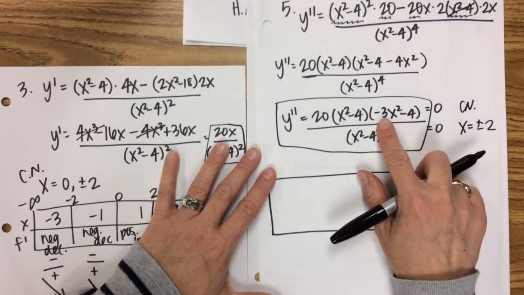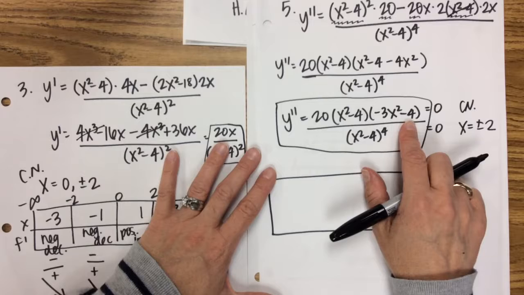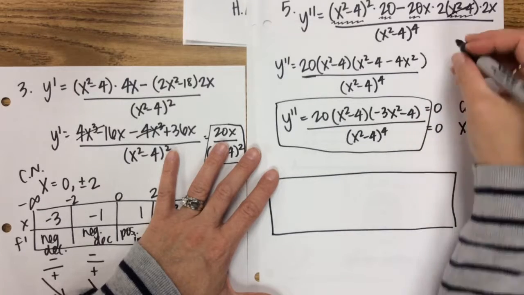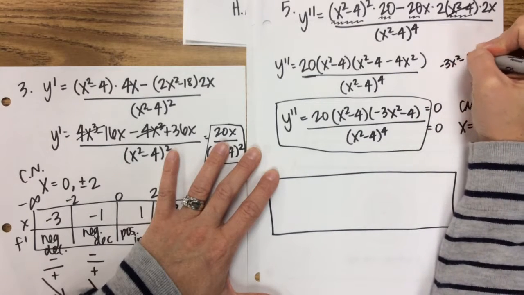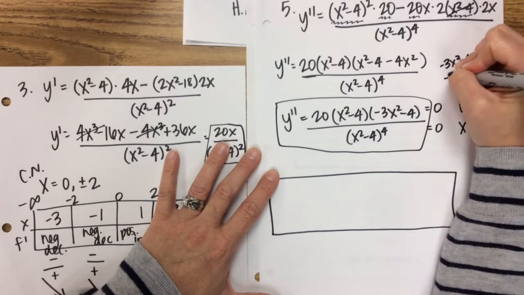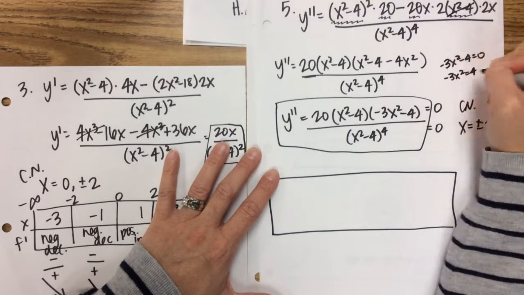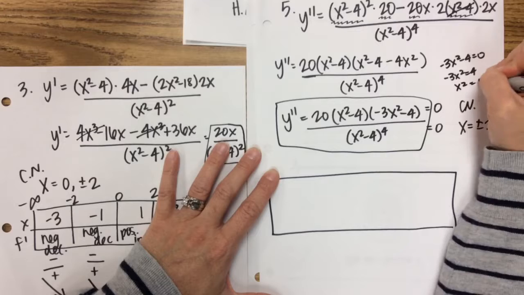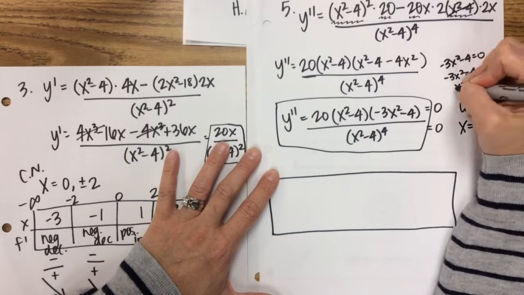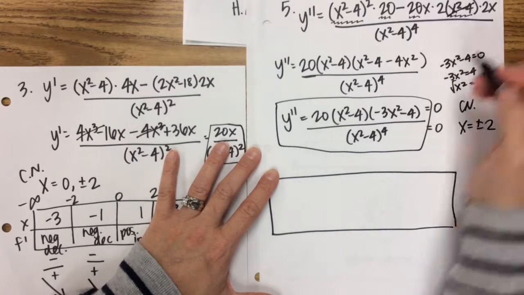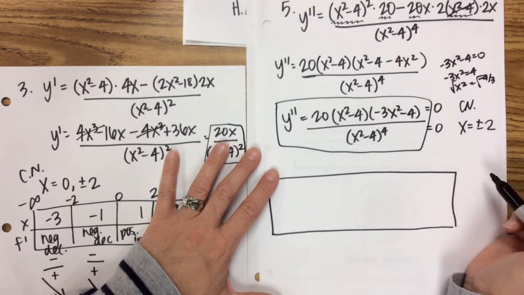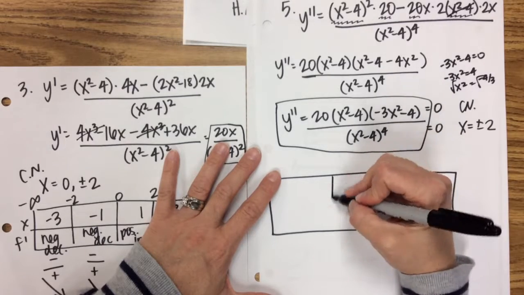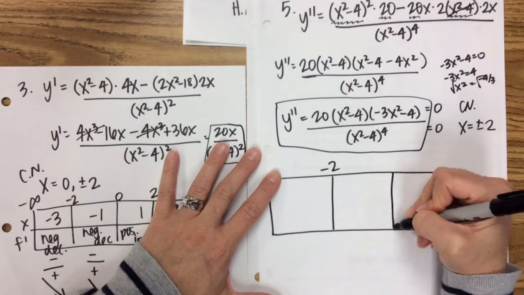And I don't believe I'd get any critical numbers from this, because if I set that equal to 0, I'd add 4 to both sides, divide both sides by negative 3, and I'd have to square root a negative value. So that led to no critical numbers. So I've only got negative 2 and 2.